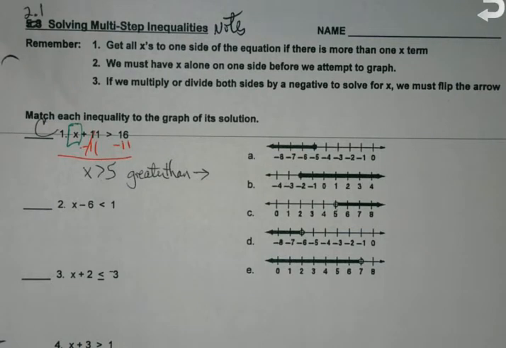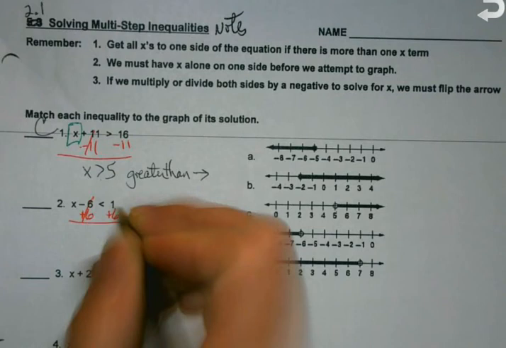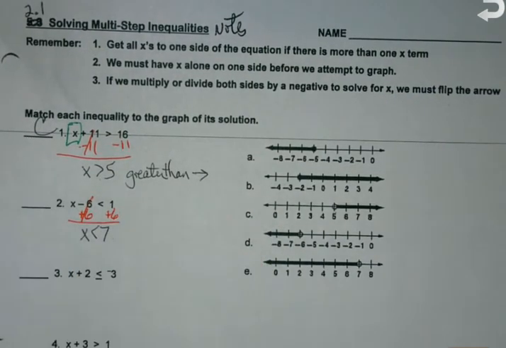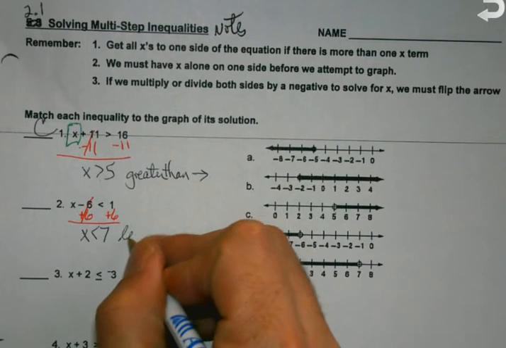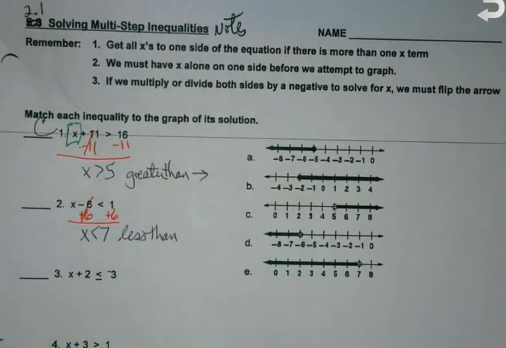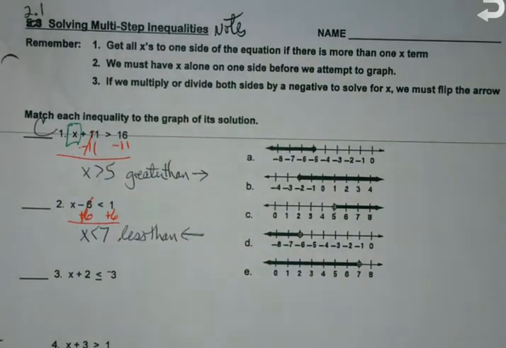So if we're doing the same thing on number 2, what's my one step to get x alone? Plus the 6. And seeing your steps sometimes can help us to see how this is going to work. The arrow is not eating x this time. The arrow is pointing at x. So when the arrow points at x, that's less than. And whenever I have less than, my arrow is going to be going to the left.